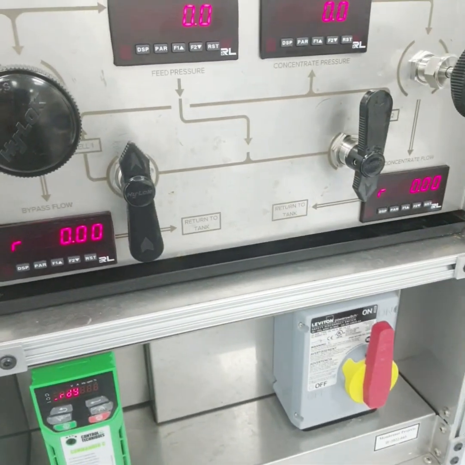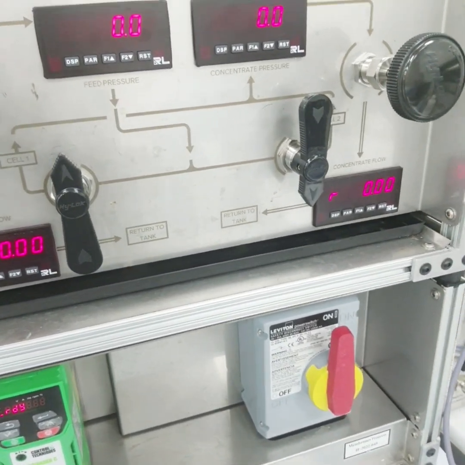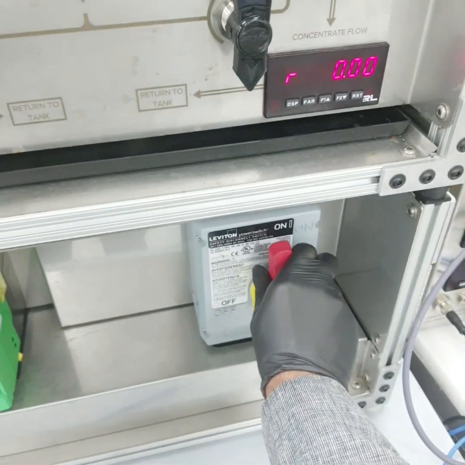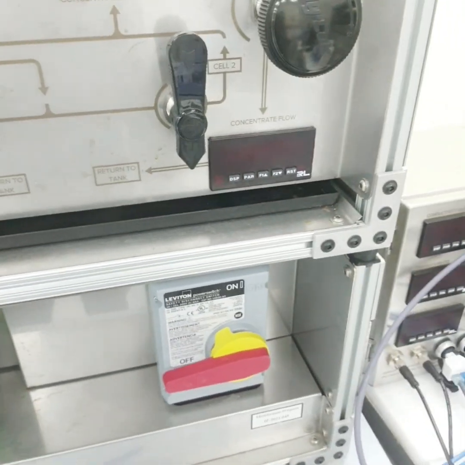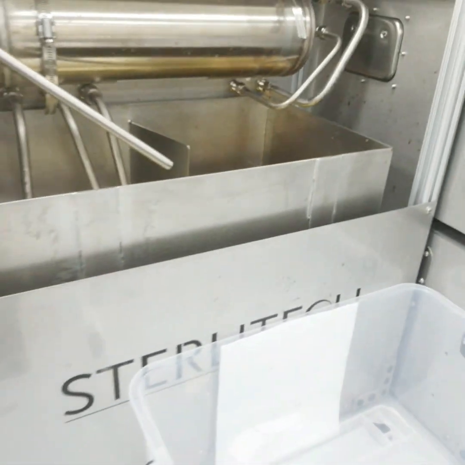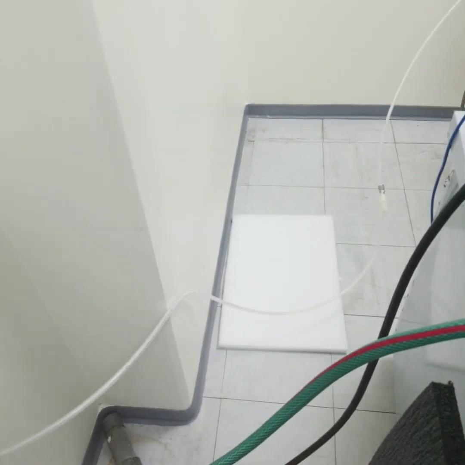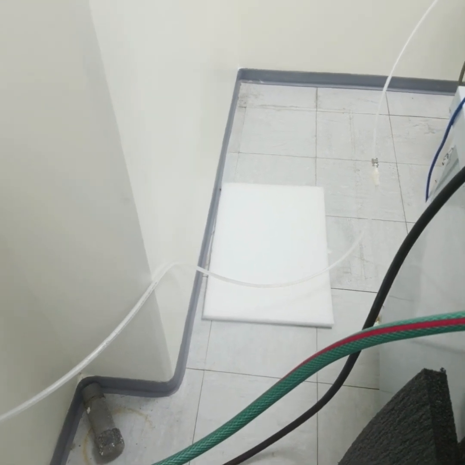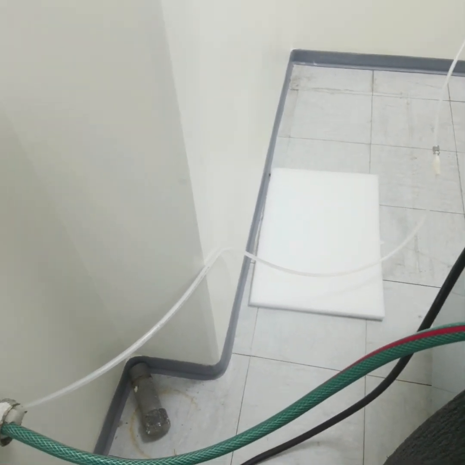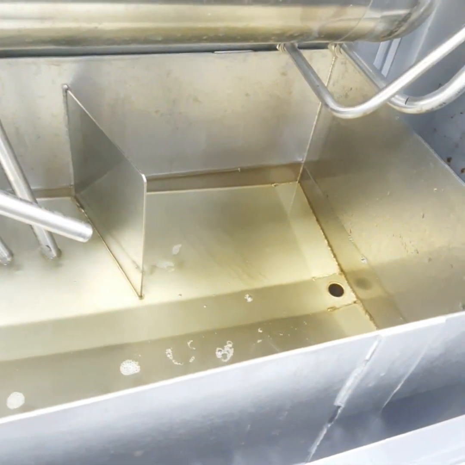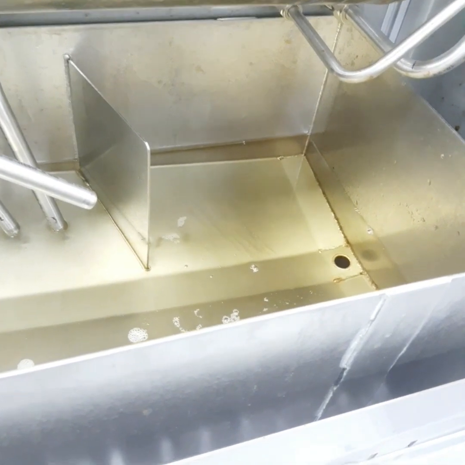Now the pump is closed, and then from here we can close the machine. Here there is a bypass valve we need to open and purge. You can see slowly the water is going out from here.